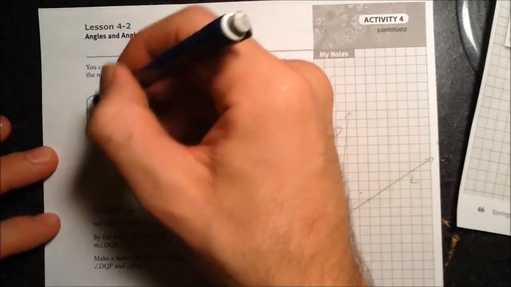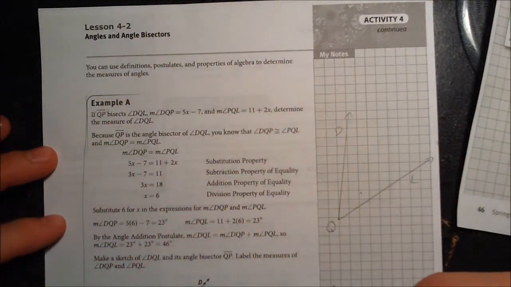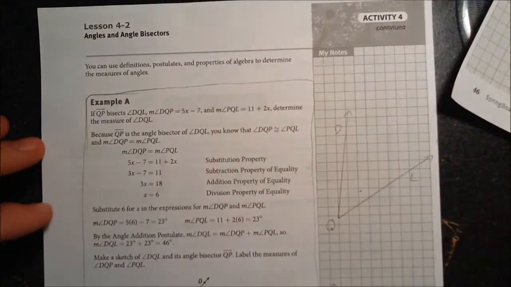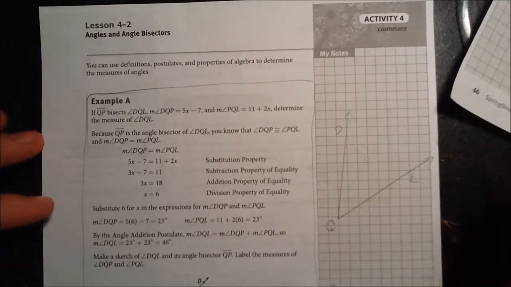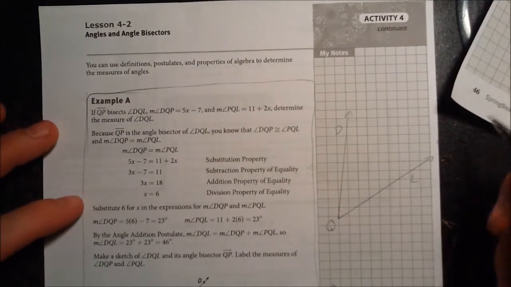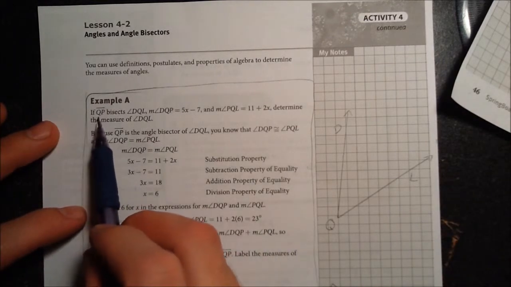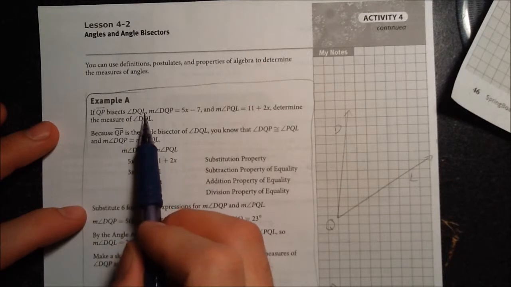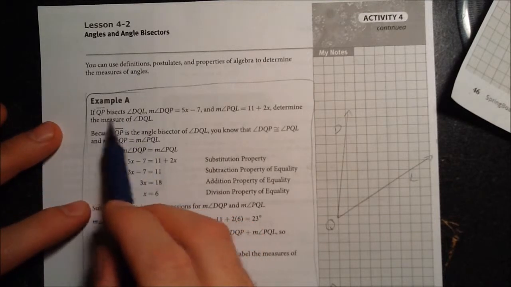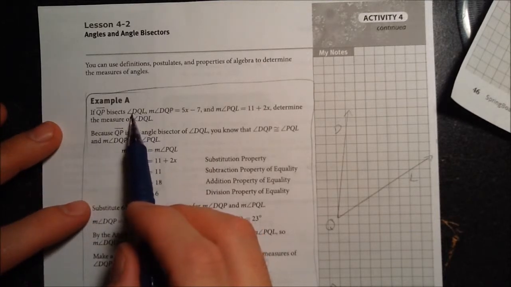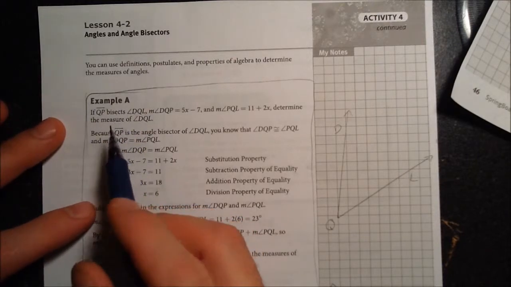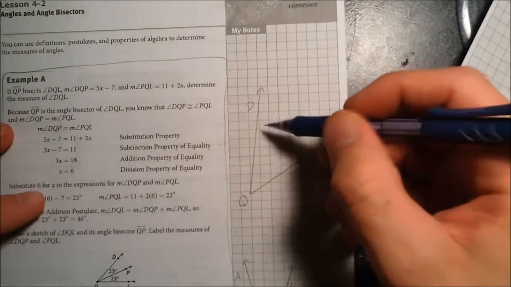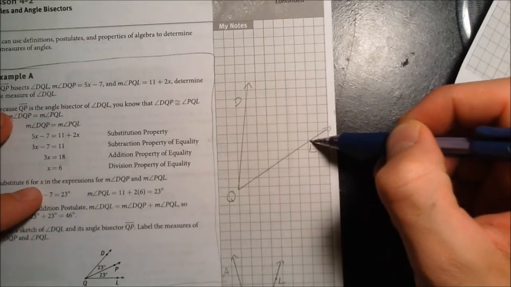So this section here just gives us a big old example for us to work with. It says that if ray QP bisects angle DQL. So just from reading that, you need to understand what's happening in the diagram. So first draw your angle DQL.